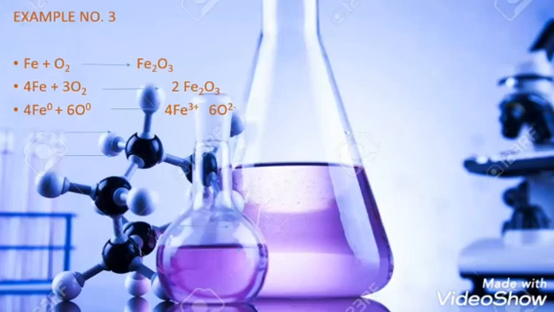Going to the product side, I have a total number of 4Fe. And the charge of Fe here, looking at the compound, is +3. So I have 4Fe with a charge of +3. And the charge of the given oxygen here is -2. And the total number of oxygen, I have 2 times 3, which is 6. So I have 6O negative 2.